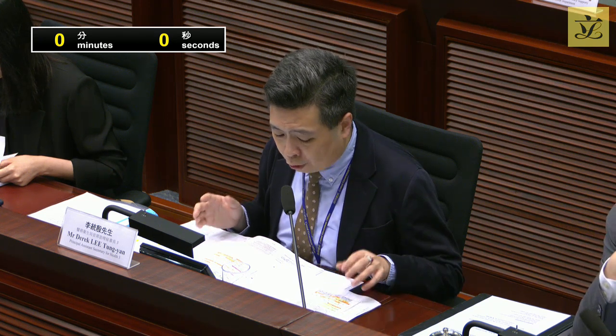Schedule 3 is about the original provisions. Well, basically, it's for those students who return to Hong Kong, and they could, based on these original provisions, apply for professional registration in Hong Kong.